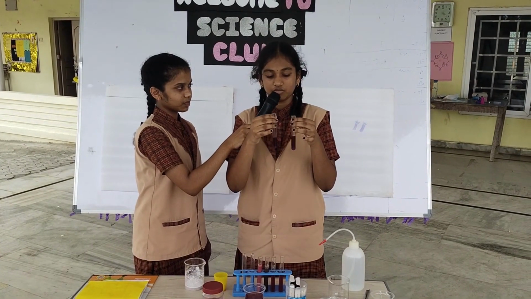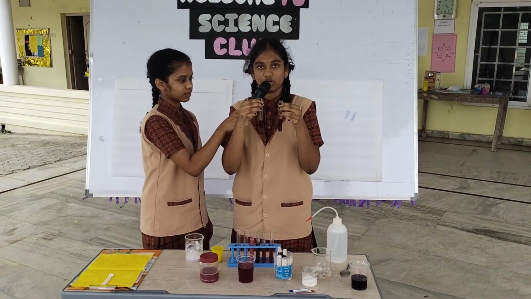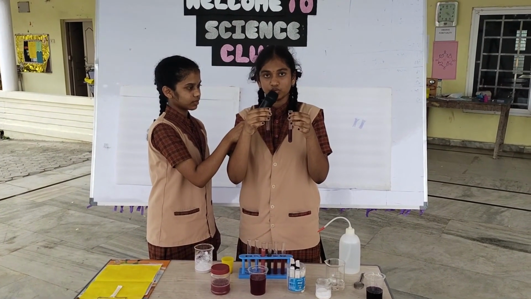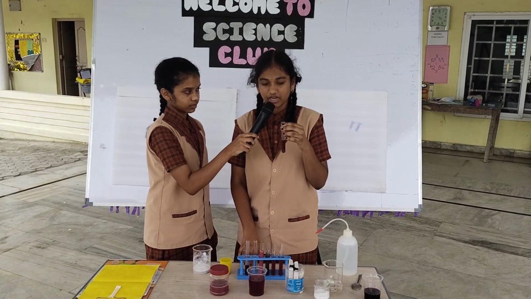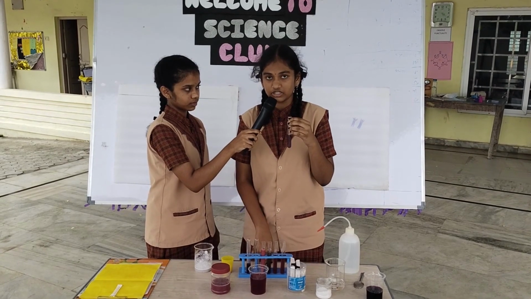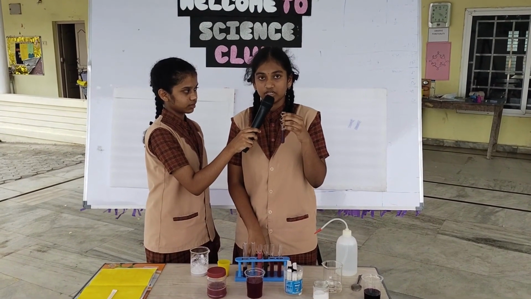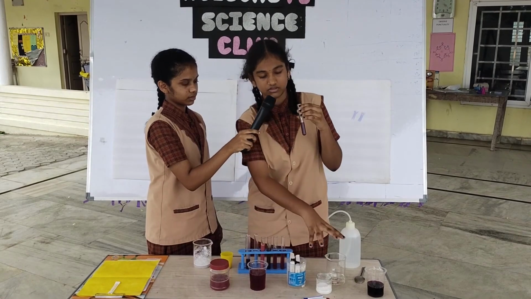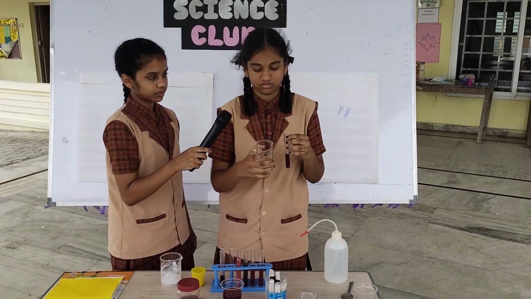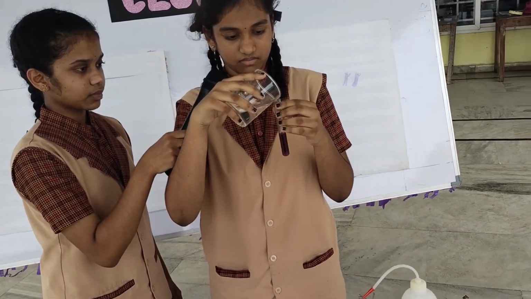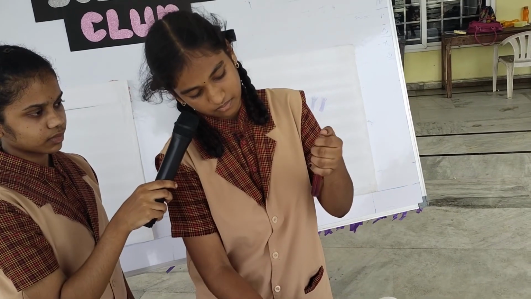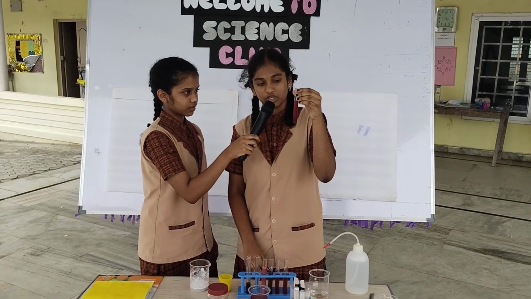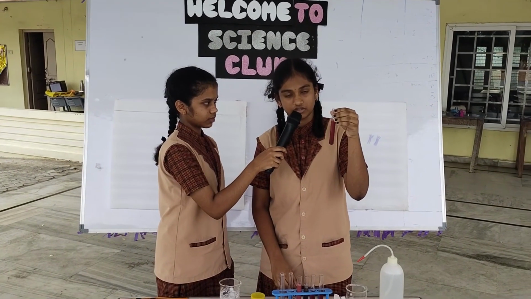Red cabbage solution prepared by mixing red cabbage with water. I took it into 2 test tubes. In one of the test tubes, I am adding acid such as vinegar. It contains acetic acid. We can see that it changes into dark pink in color. Before it was violet.